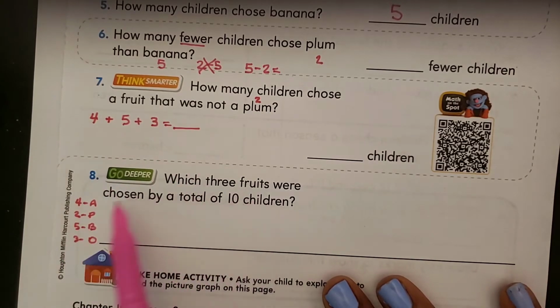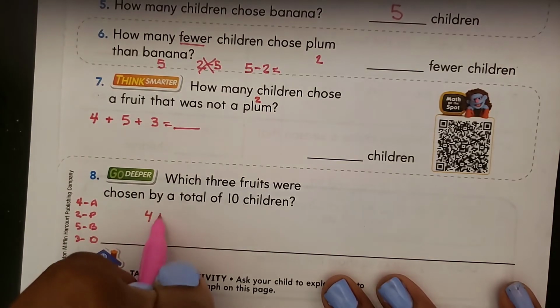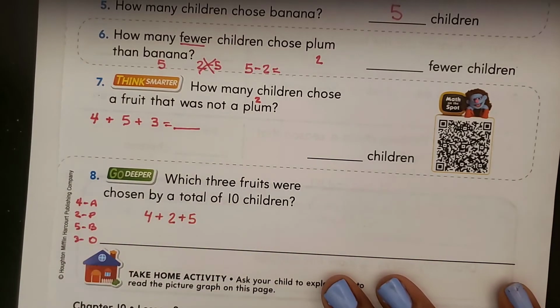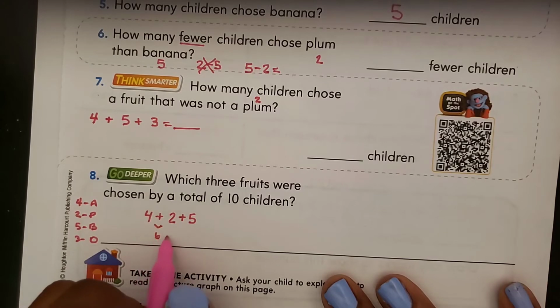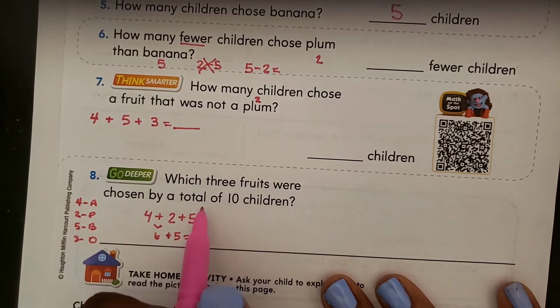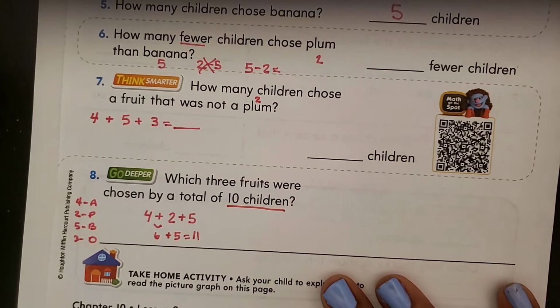So let's say they chose apple, plums, and bananas. So I'm going to say apples. There are 4 apples. There's 2 plums, and there's 5 bananas. I need to add these numbers up. 4 plus 2 gives me 6. 6 plus 5 gives me 11. So it can't be apple, plums, and bananas because I know it needs to equal 10 children. Can't be that one. Not going to work.